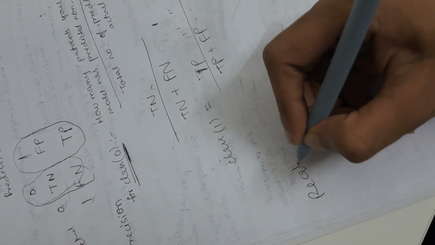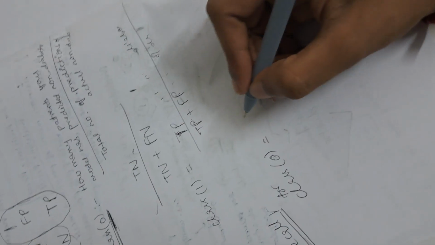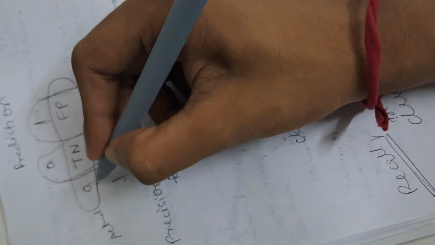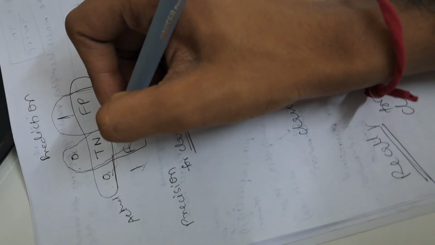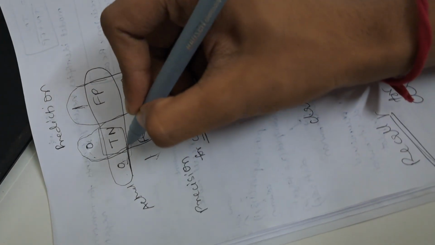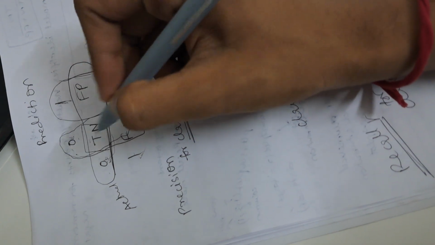Next, recall. For class 0, how many actual non-diabetic patients are there, and in that, how many are correctly predicted? True negative divided by total actual non-diabetic patients, true negative plus false positive.